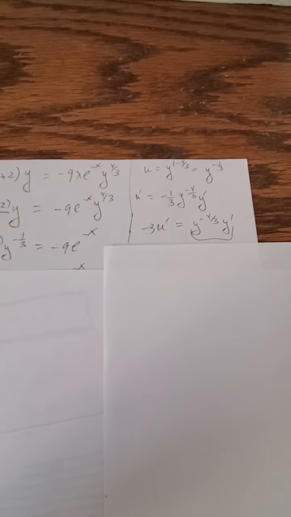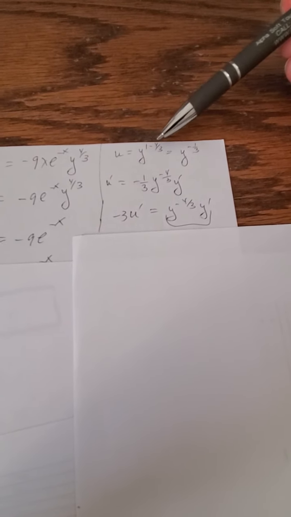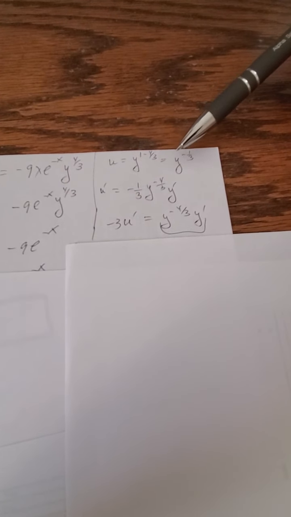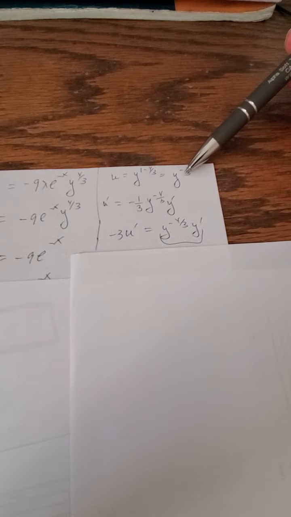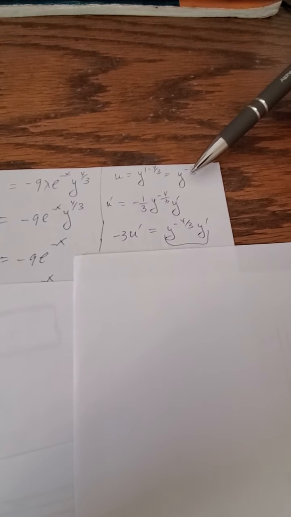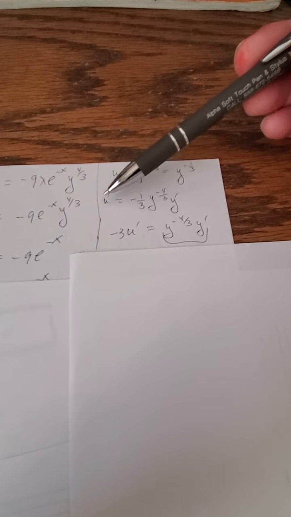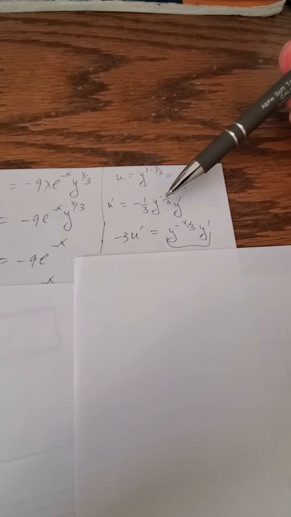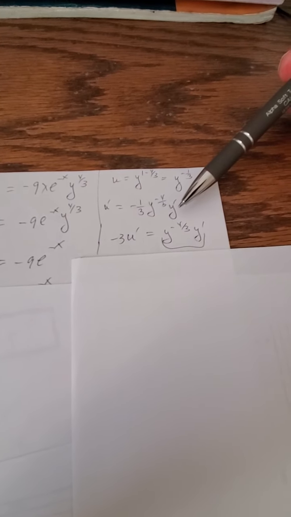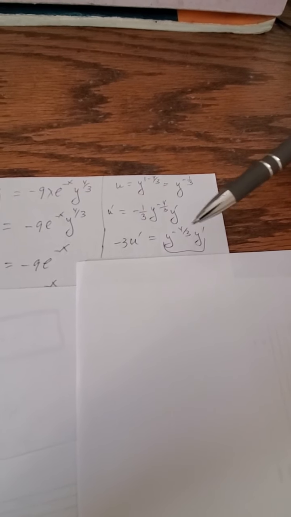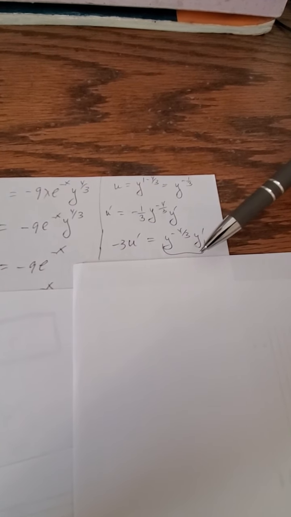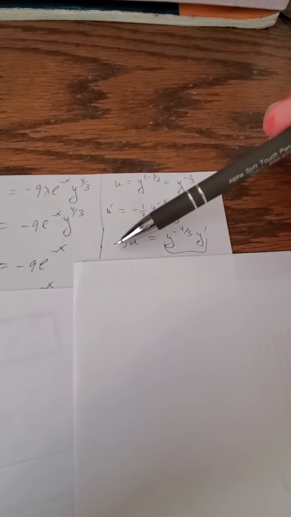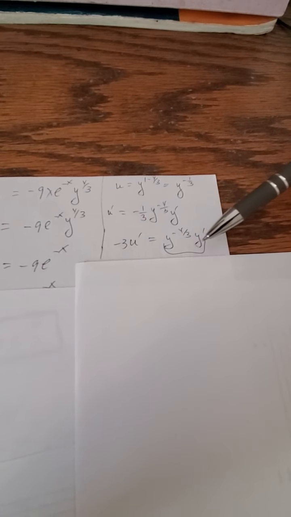Well, here it is. It's u equals y to the 1 minus n, which is y to the 1 minus 4/3, and that equals y to the negative 1/3. Now, once I know that, I can very easily get u prime. U prime is negative 1/3 y to the negative 4/3 times y prime, and I'm solving for this little piece right here, just bringing the 3 over to the other side. So negative 3 u prime equals this piece right here.